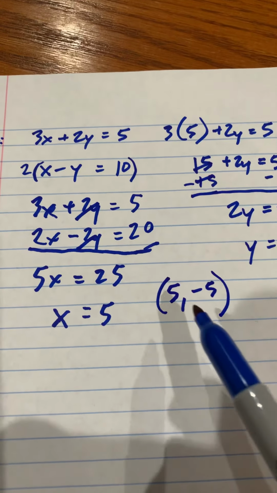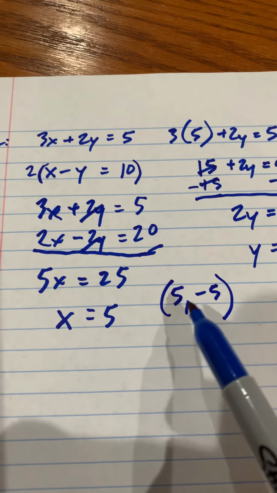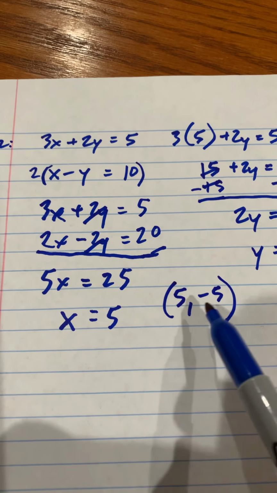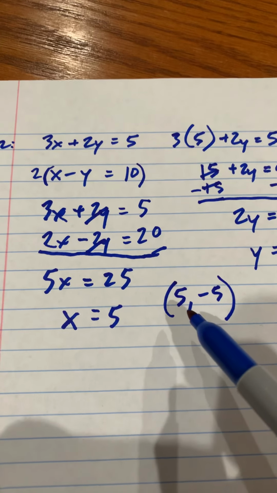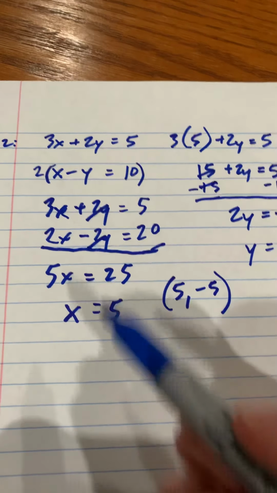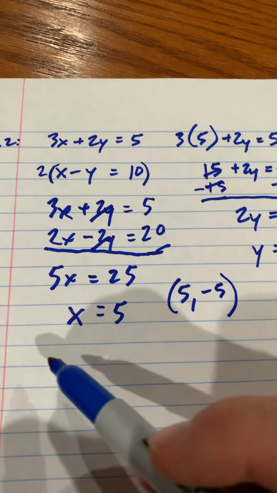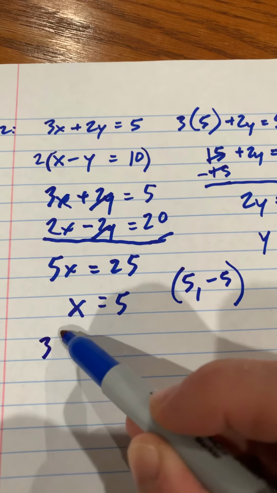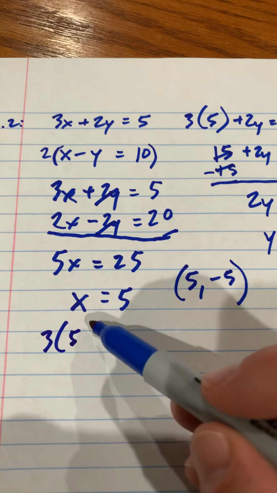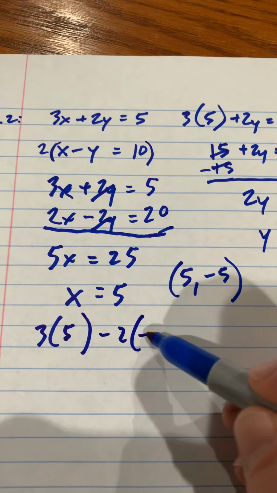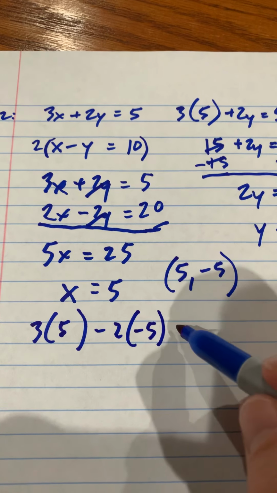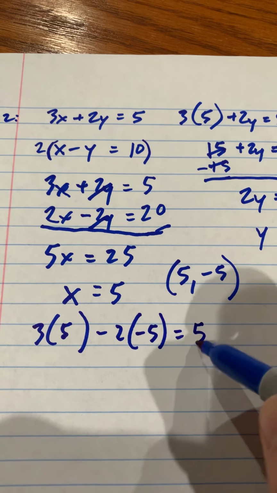Now let's make sure. And this is the beauty of these, is you can always check your work to make sure you're right. So I'm going to go back to the original equations here. Let's go back to this top equation. Let's put in a 5. So 3 times 5 minus 2 times -5 equals 5.